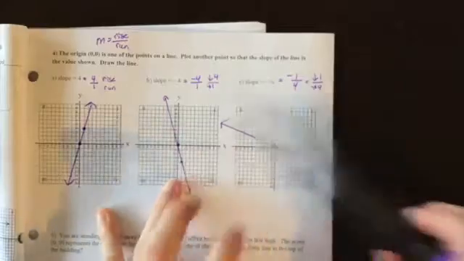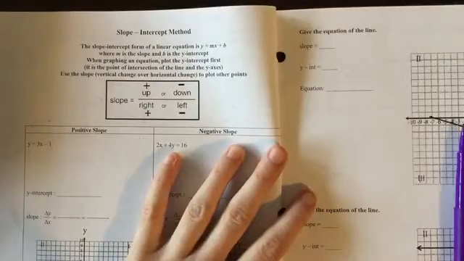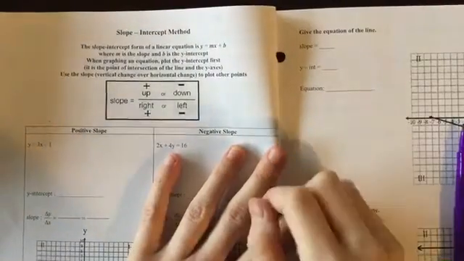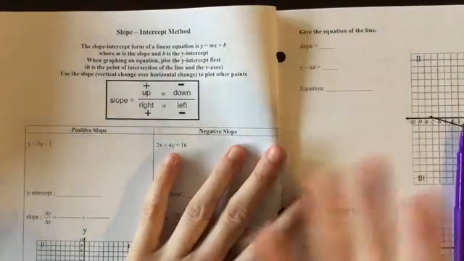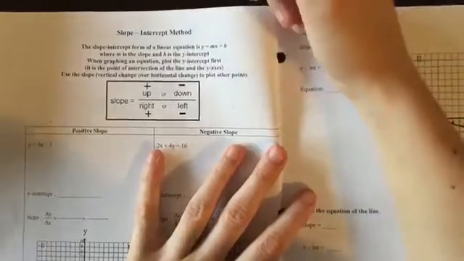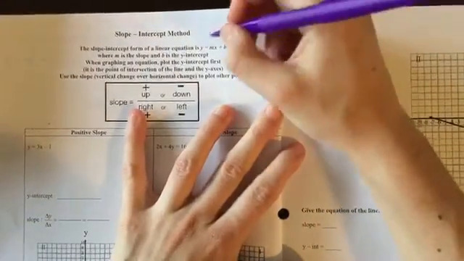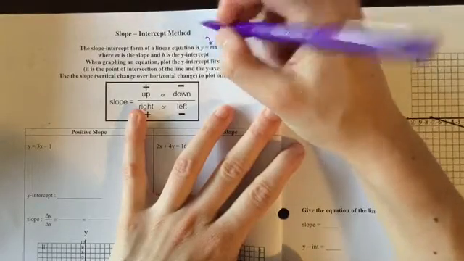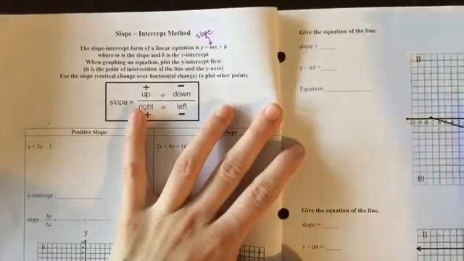Okay, and that's a great pre-step as to what we're going to do today. Today we're going to graph using the slope-intercept method. So we're not going to use a table of values anymore. And I think when you get used to this, you're going to really like it. So Friday we talked about slope. We set an equation y equals mx plus b, where m was the slope, which tells us the rise over the run.